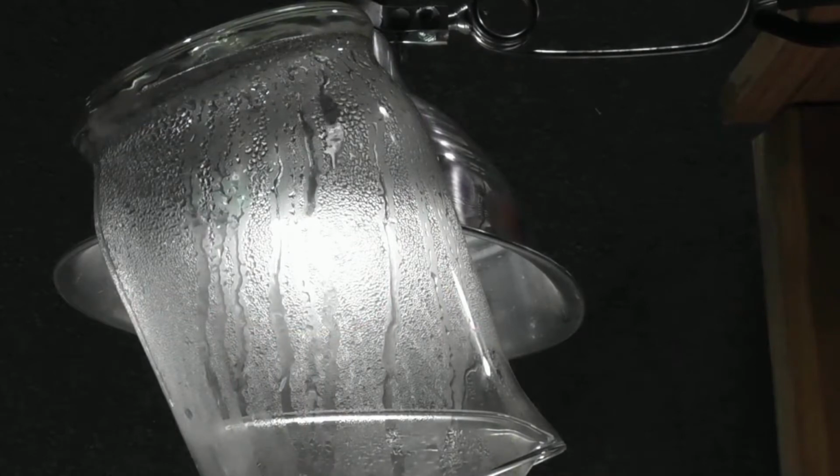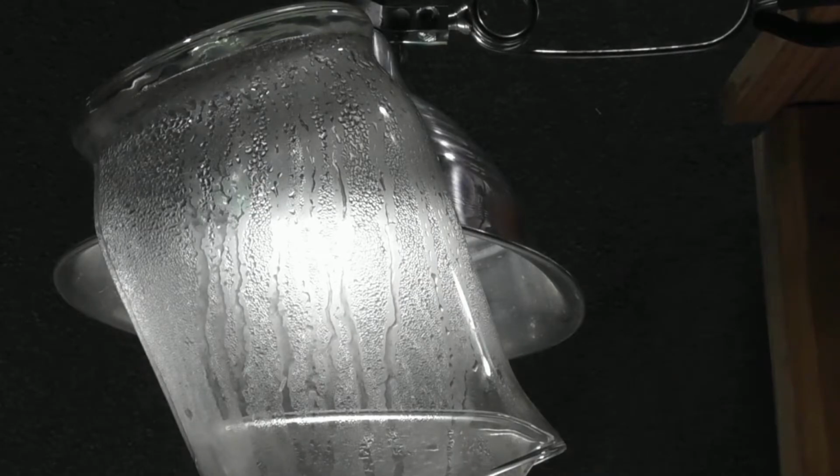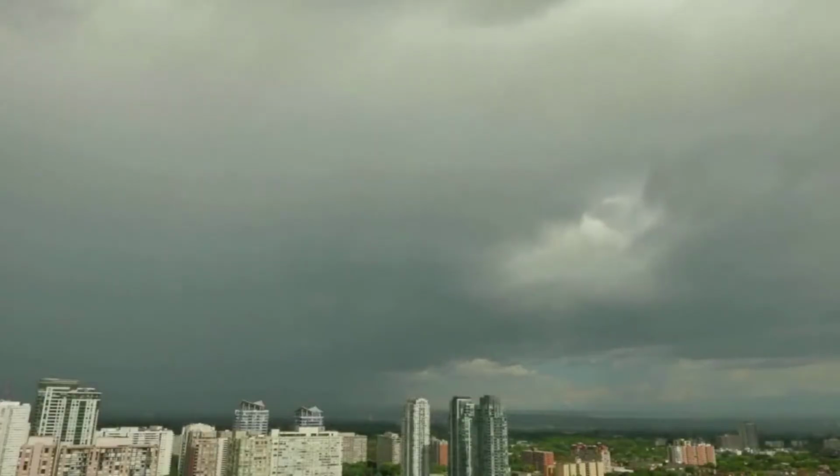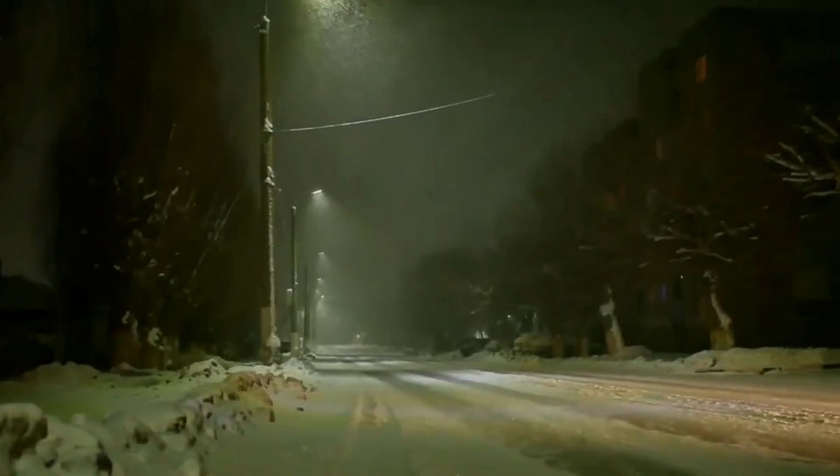When you get enough condensation, some of the liquid will fall, as you can see falling off the sides of the bottle. In real life, this can be rain, or snow, or many other forms.